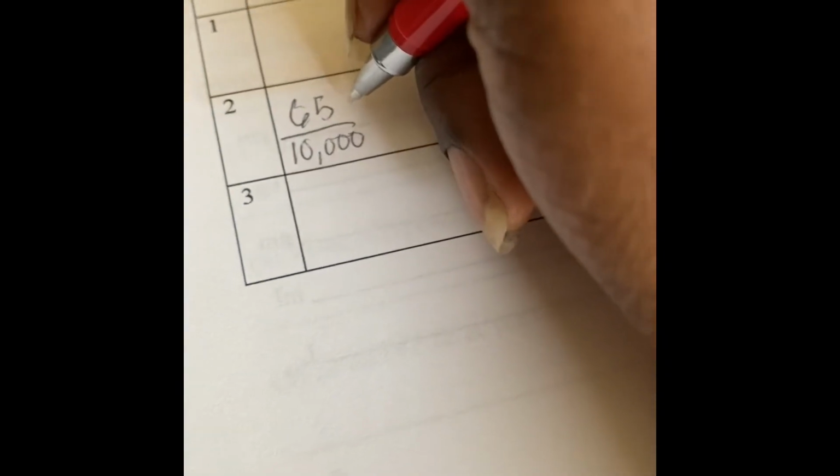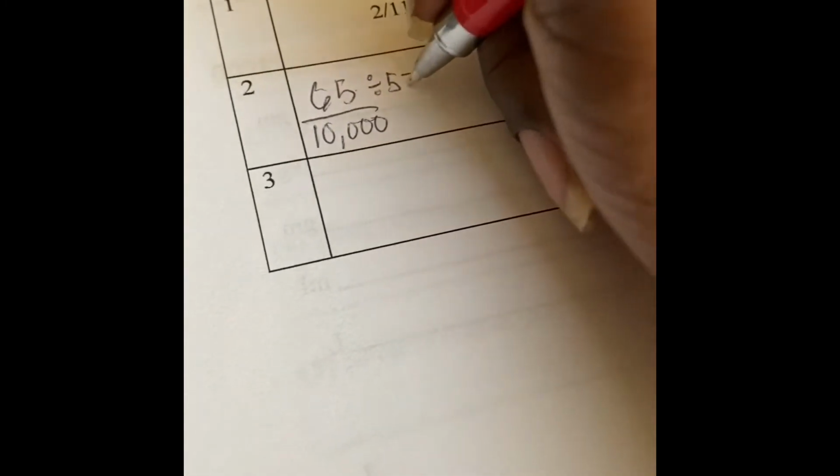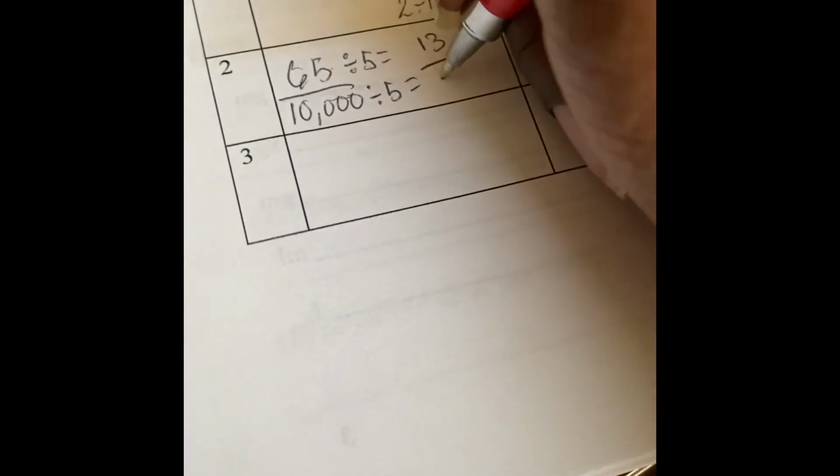And you have to find a number that goes into the top and bottom equally. So you're going to divide that by 5, because 5 goes into 65 and 10,000 equally, which will give you 13 over 2,000. And the last place that's left is the ratio place. You can't reduce this, so you know your ratio is going to be 13 out of 2,000.